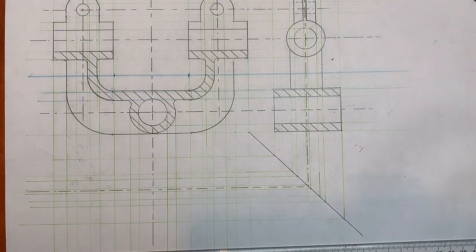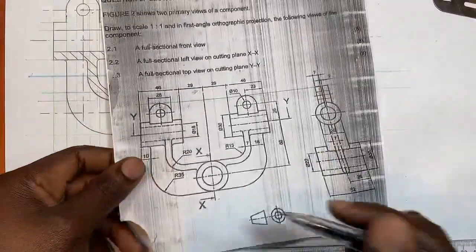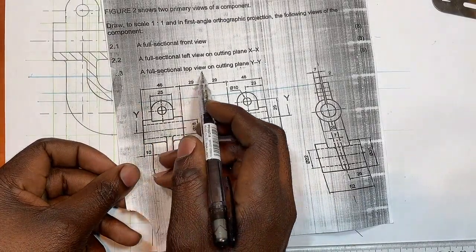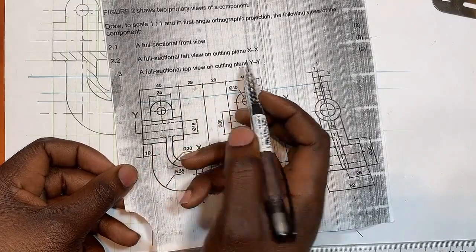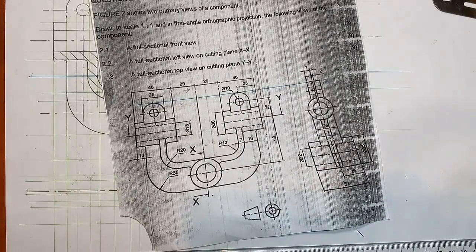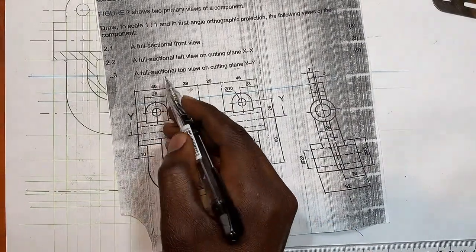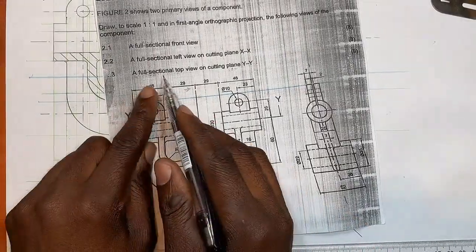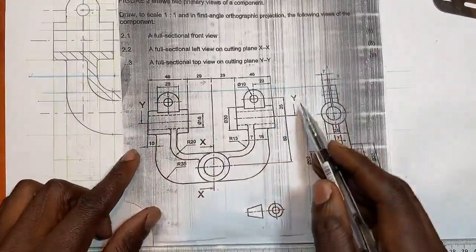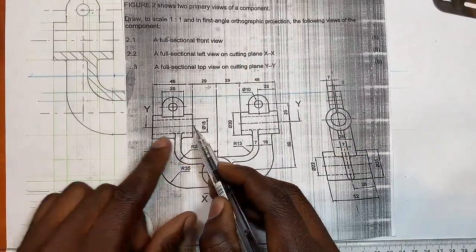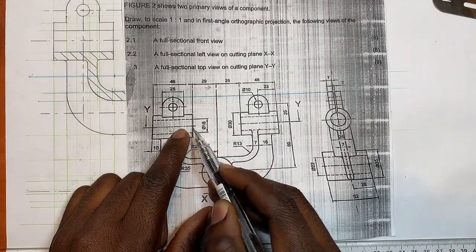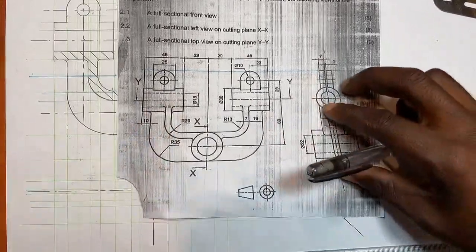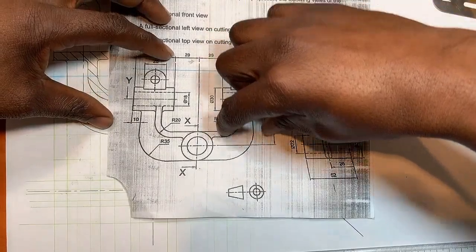Remember, the question said 2.3, a full sectional top view on the cutting plane YY. Don't be intimidated by the word full and think that everything's supposed to be inside. No, it's not like that. You only trace the cutting plane. So this YY, from here till here is cut. From here till here it's a gap. From here till here it's cut. You understand? So trace this portion down and trace this portion down first of all.